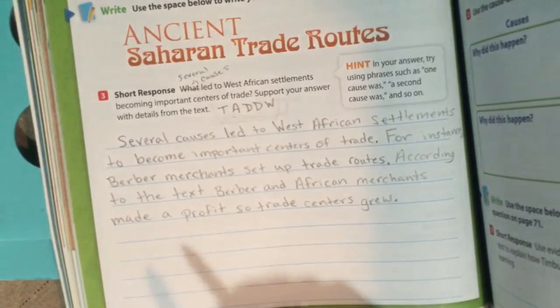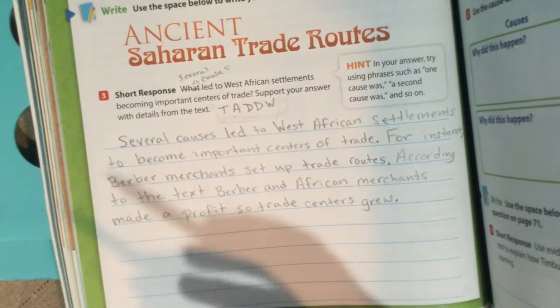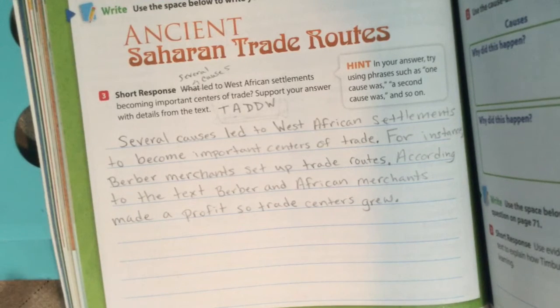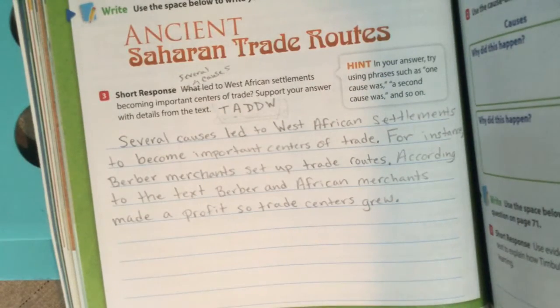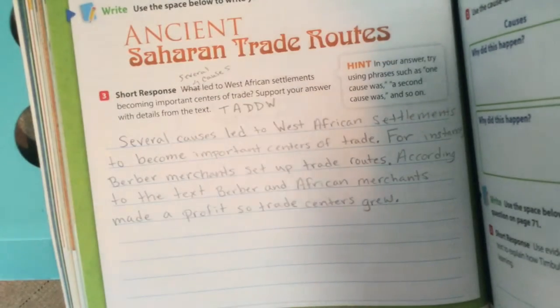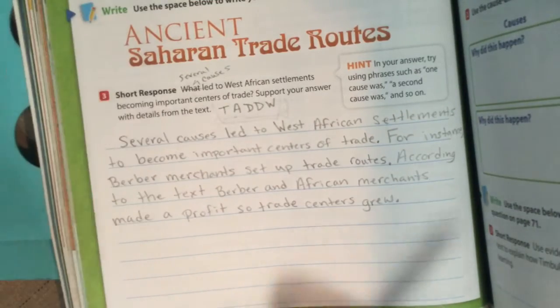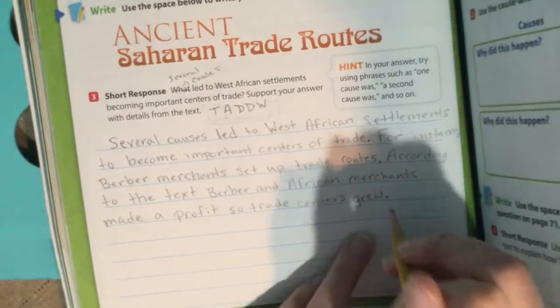We always tell you at least 2. This is going to be one of those cases that we're going to need 3 details because that is what our chart required of us. We have our first detail, okay, that for instance, Berber merchants set up trade routes, and then according to the text, Berber and African merchants made a profit, so trade centers grew. Now, our third detail that we are going to use, that was the profits led to more trade. So you can use whatever phrase you want to use.